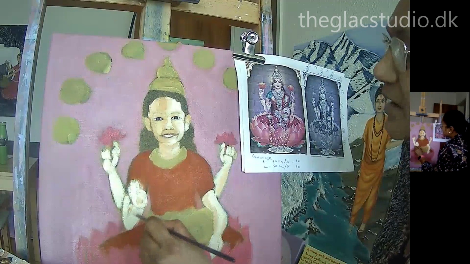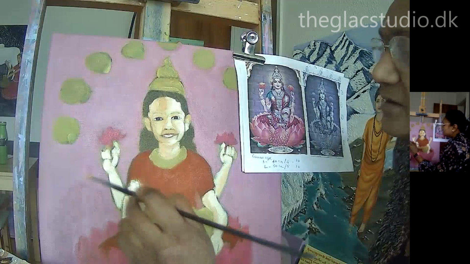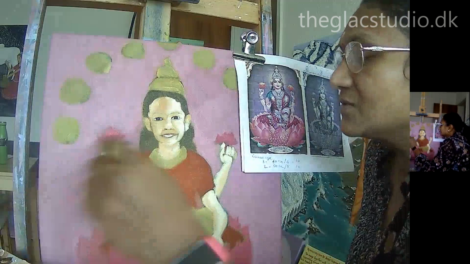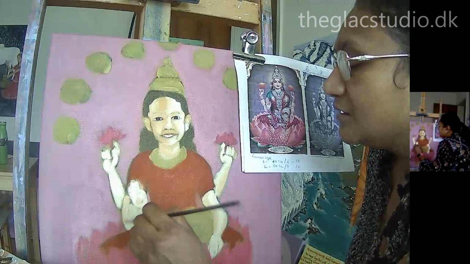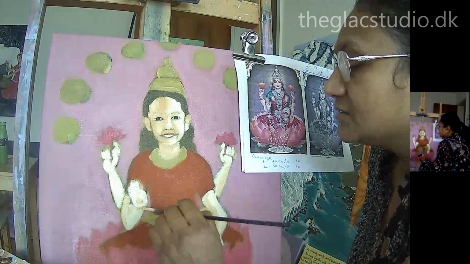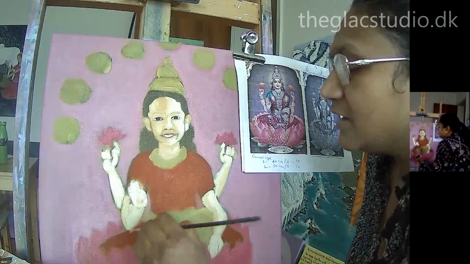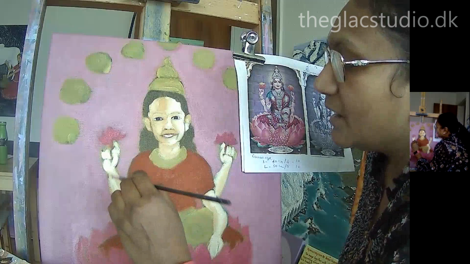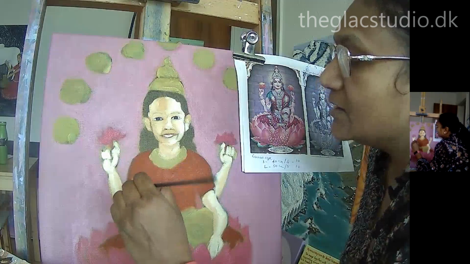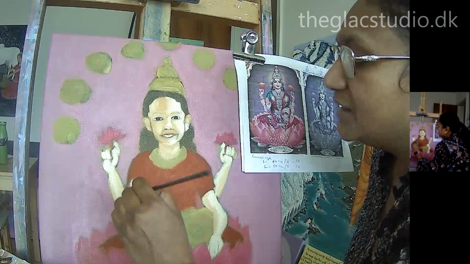This hand also has this nice angle, and here it is slightly darker, so I'm just going to add more of this color here to build this kind of angle. And this again here. So we have kind of blended things in.